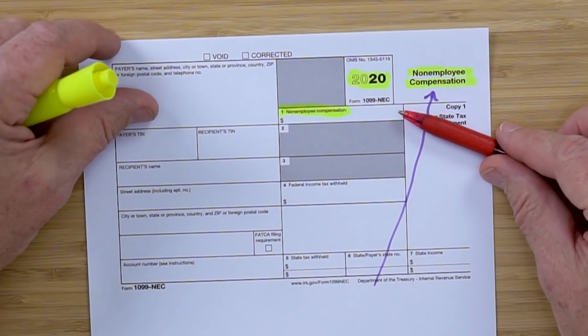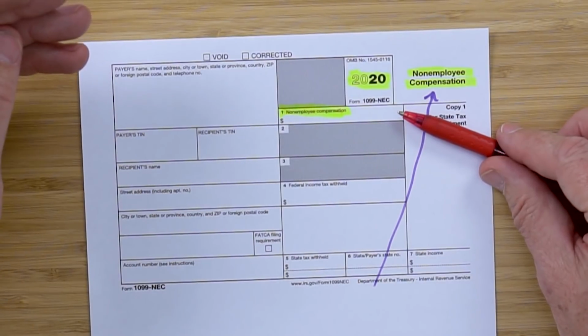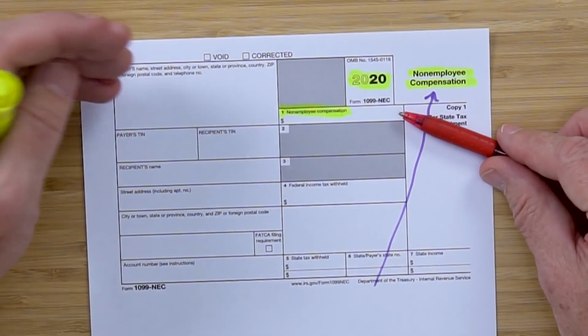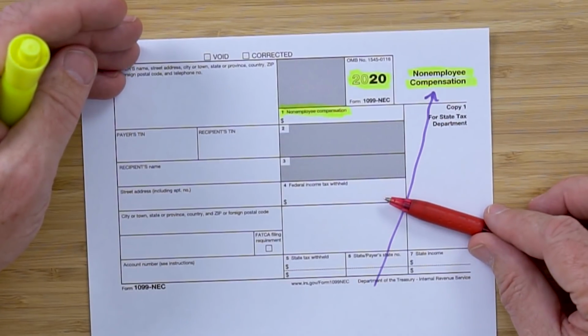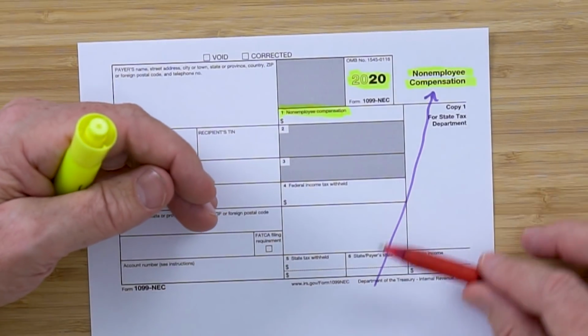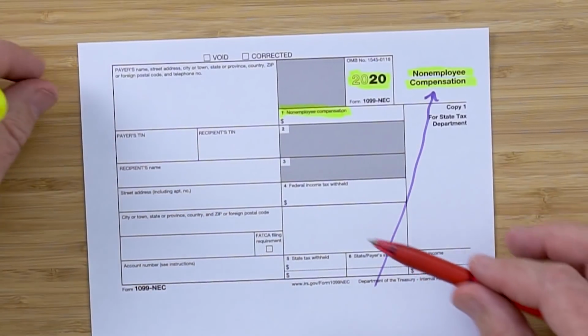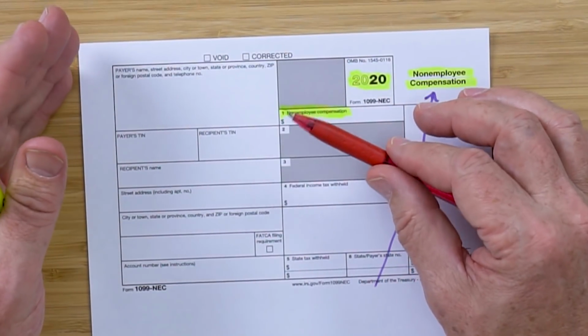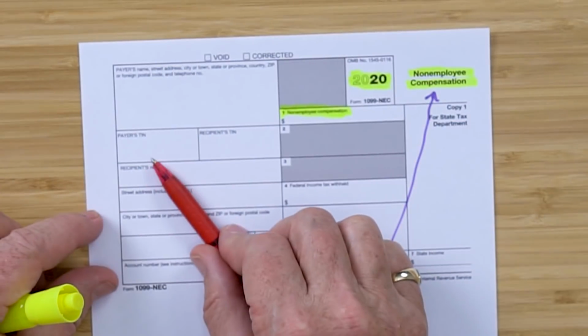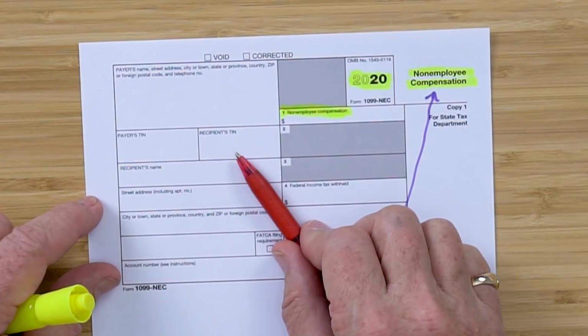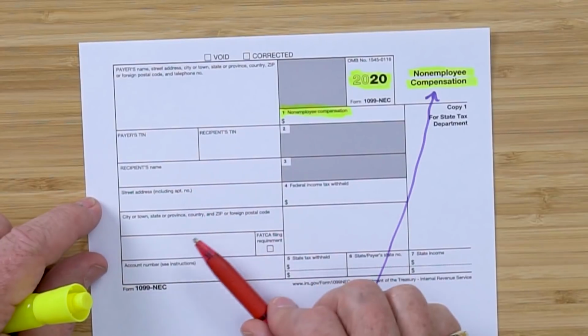So again, number-wise, what amount goes in here? We've covered the 4 requirements, and the types of examples. Then we may have federal withholding. Not normally. That would be if you got a notice for backup withholding, for example, if they gave you a wrong Social Security or federal ID number. Then there's the state requirement. And finally, if we go over to the left side, it's the normal name, address, the payer's ID number, the recipient's name, and address. So I think that's really important.